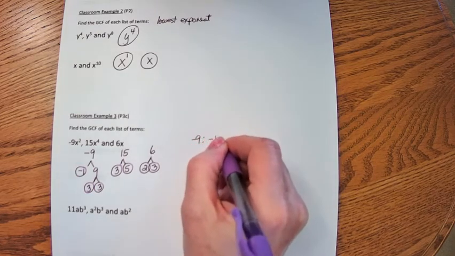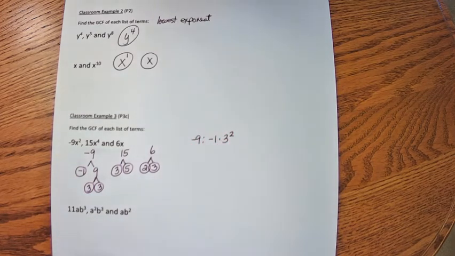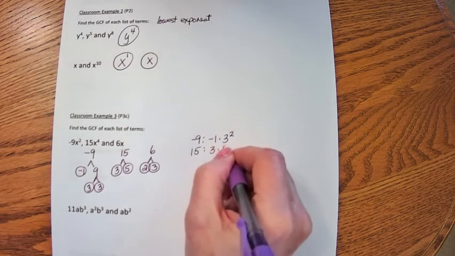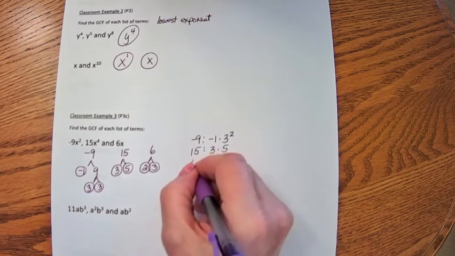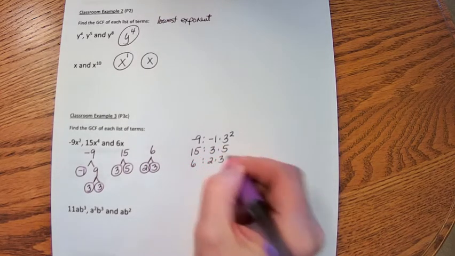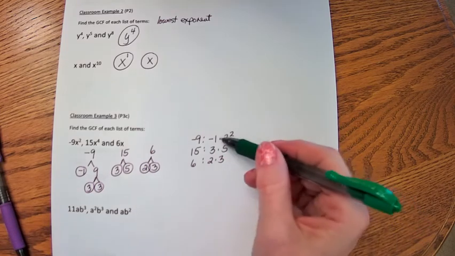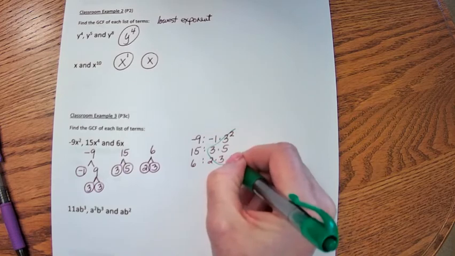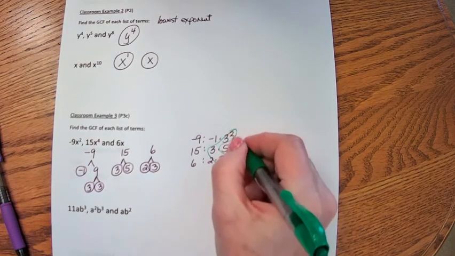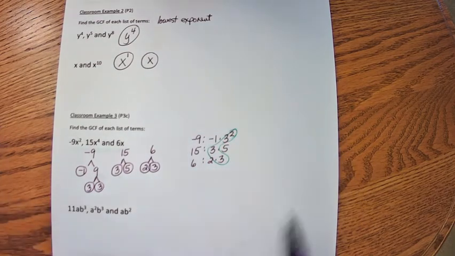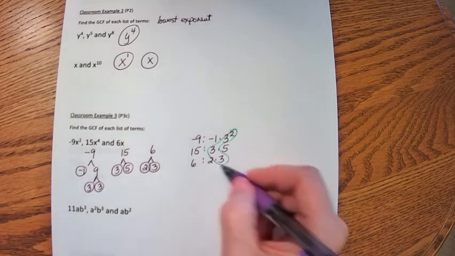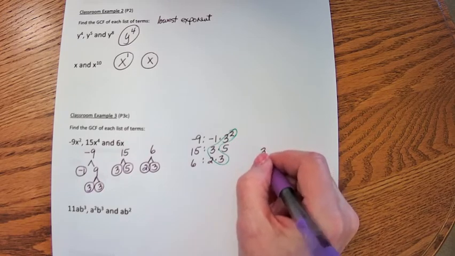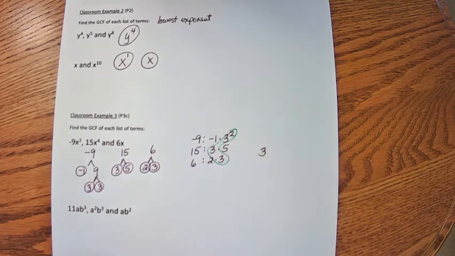So negative 9 is negative 1 times 3 squared. 15 is 3 times 5. And 6 is 2 times 3. Well, negative 1 is not common to all, but my 3's are factors in all of my numbers. And 5 is not in all the numbers, and 2 is not in all the numbers. So my GCF, the coefficient part, would be a 3.